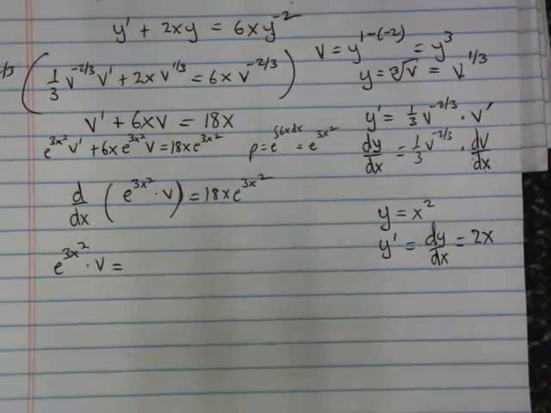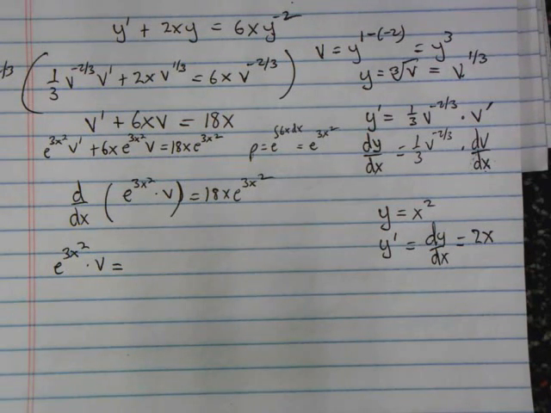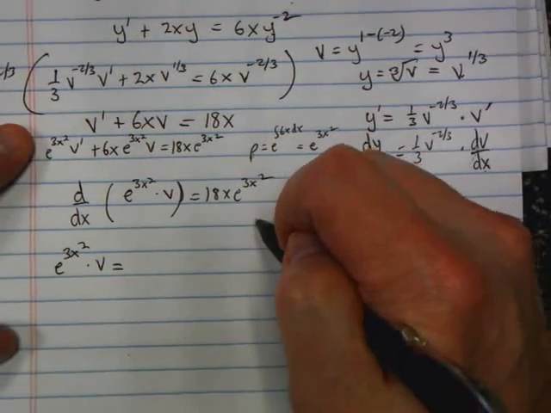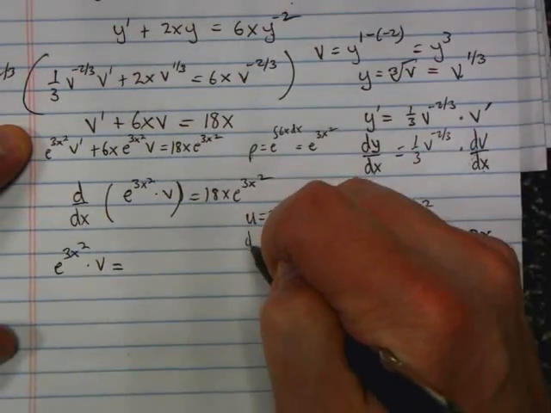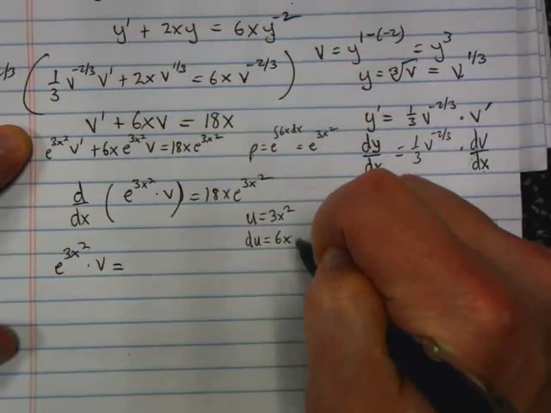You tell me what to do on the right-hand side. It looks like an integration by parts problem, but it isn't, because you can let u be 3x squared, and then du is 6x dx.